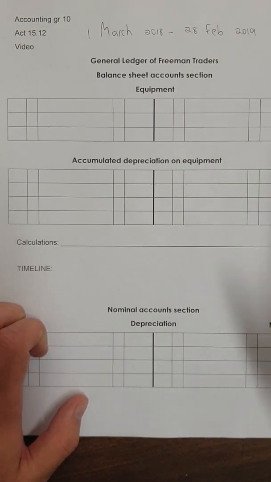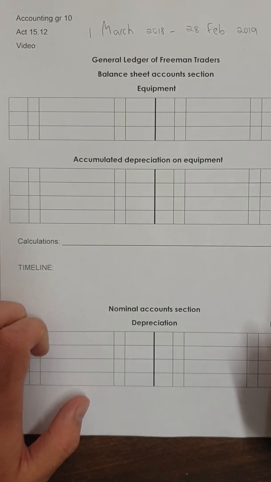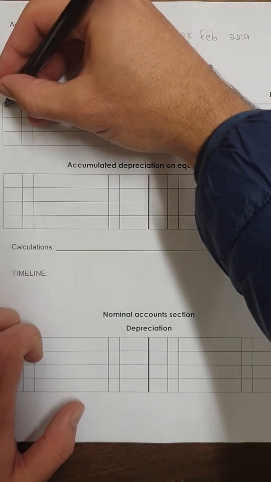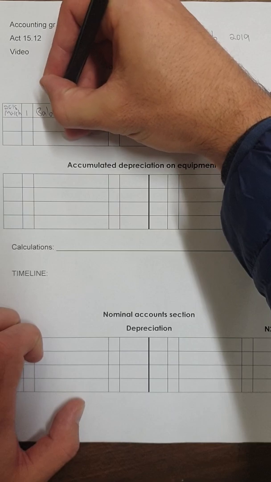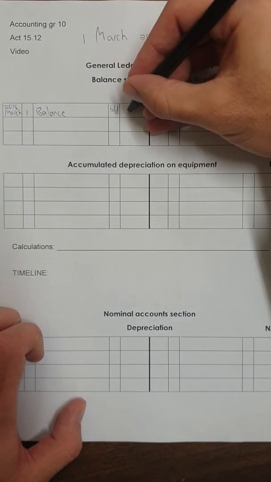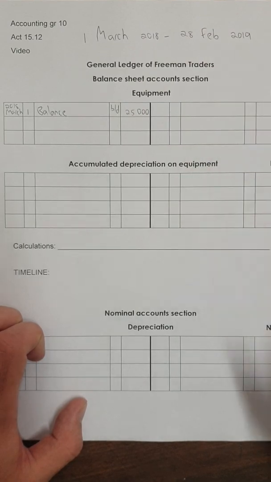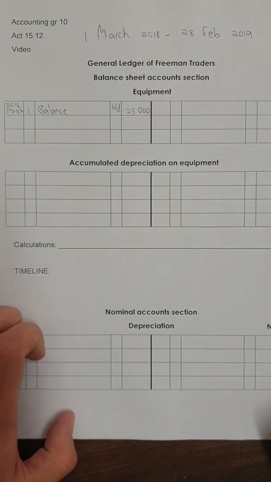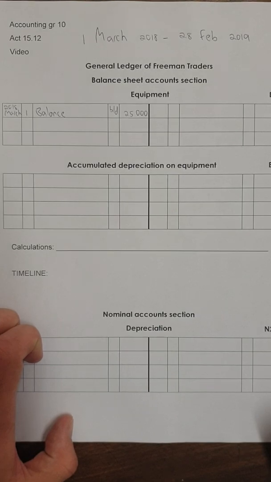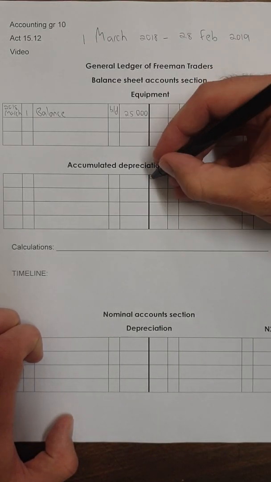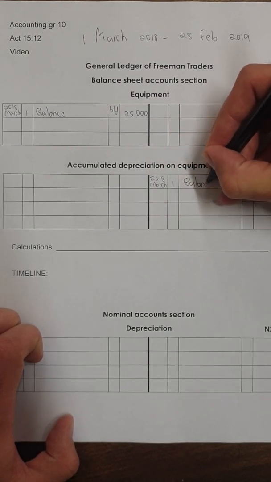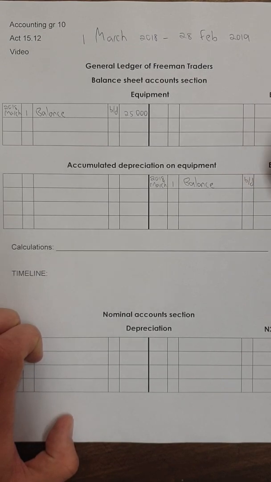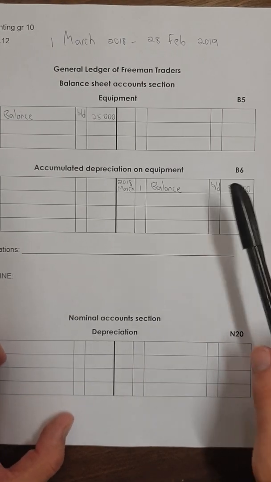So equipment will have a balance on the debit side, since assets increase on the debit side. So it will have a balance on the debit side on 2018 March the 1st, a balance brought down, and it's an amount of 25,000. Then our balance for accumulated depreciation on equipment is a negative asset, and that's why it will have a credit balance on the 2018 March the 1st balance brought down, and it's an amount of 3750. I see you can't see properly there. You have it 3750.